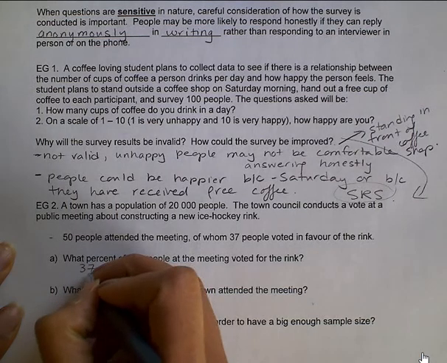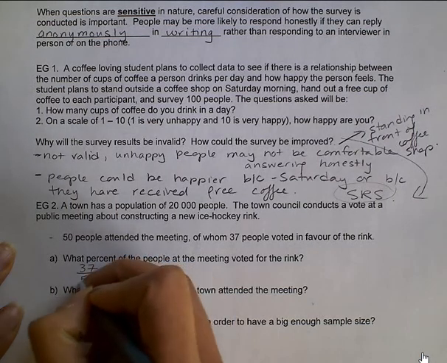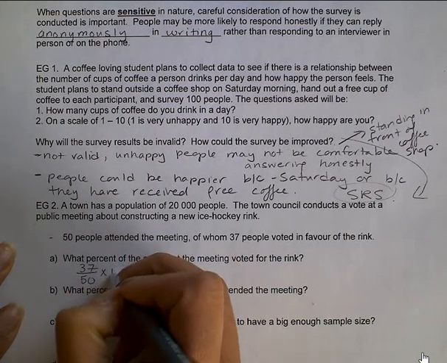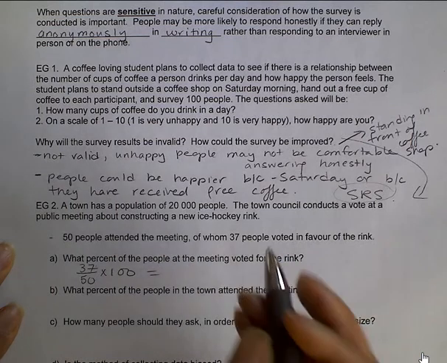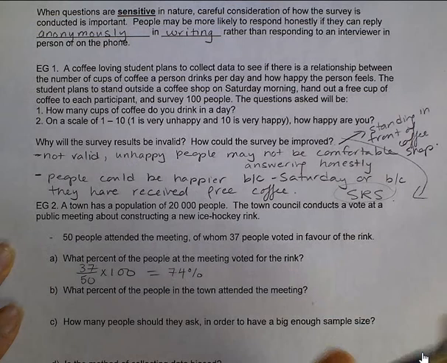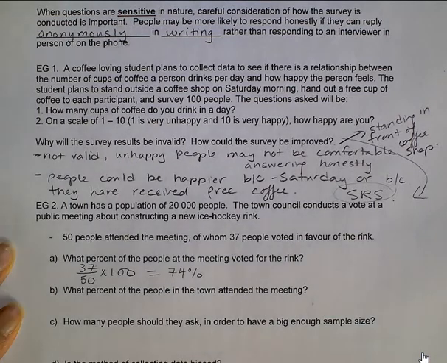So 37 out of 50 people. If I go 37 divided by 50 and multiply that by 100, that's going to give me my percent. And when I work that out, I get 74%. So 74% of people at the meeting voted for the rink.